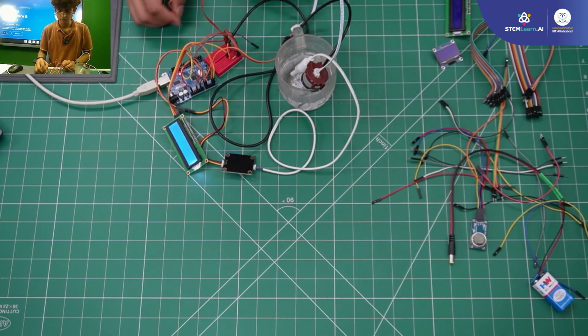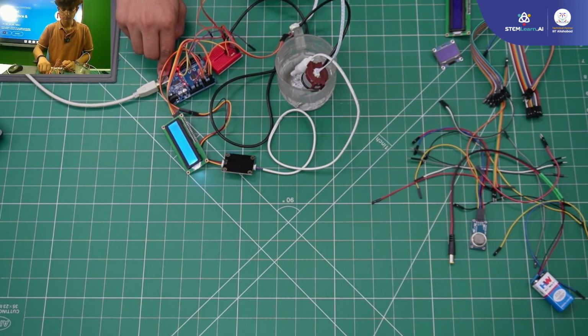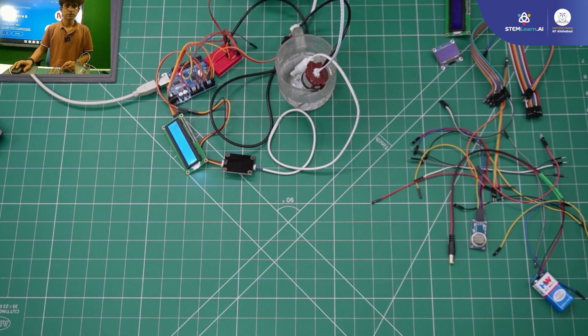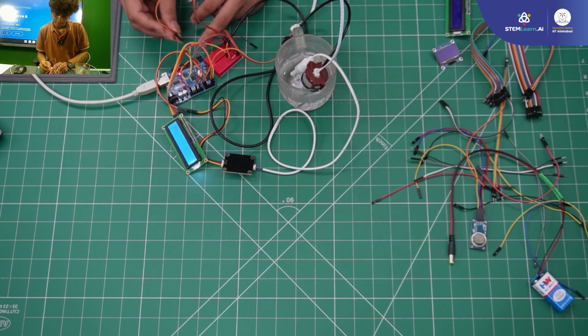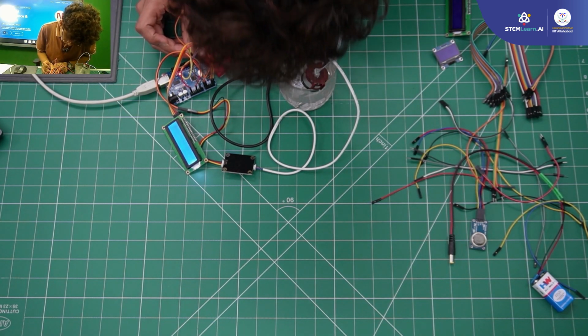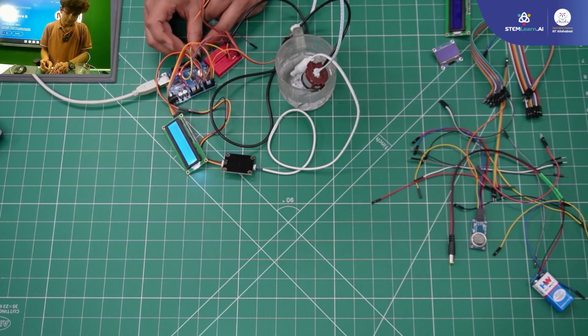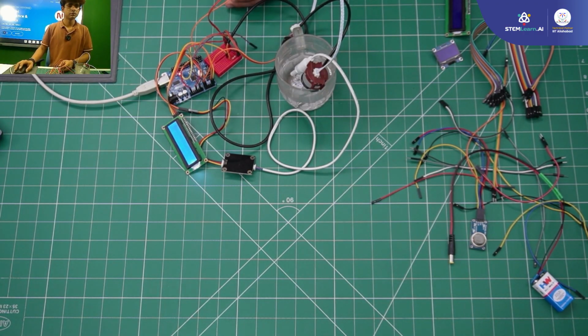Now I need this to go on the signal pin. So according to the code, let's see what our signal pin is. Signal pin is pin number 3. So let's go to pin number 3. We have gotten to pin number 3.